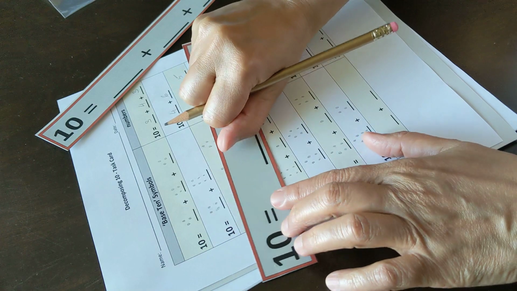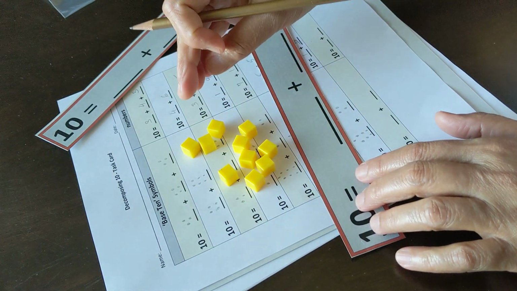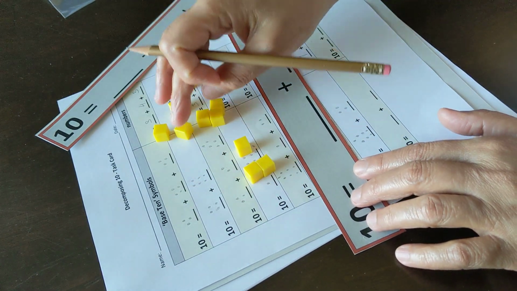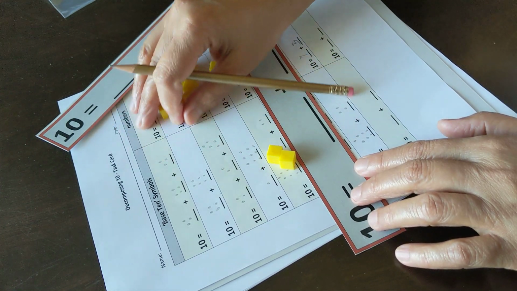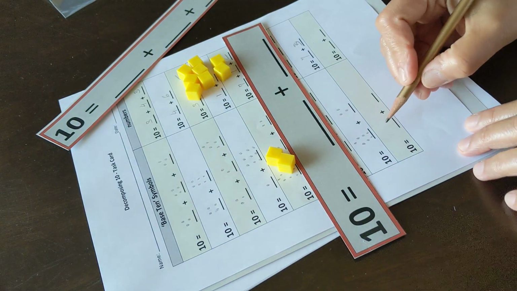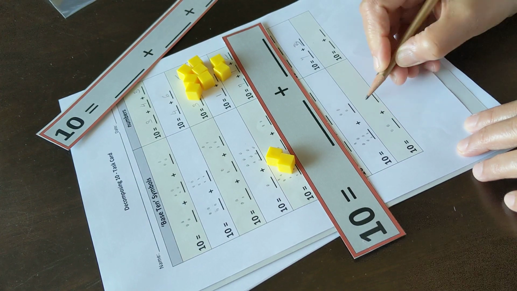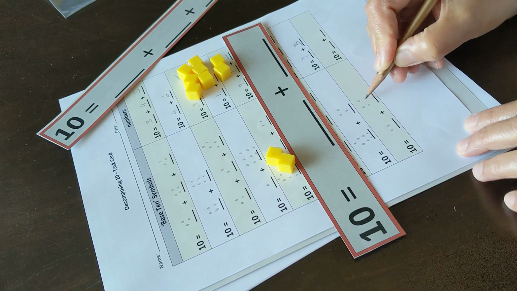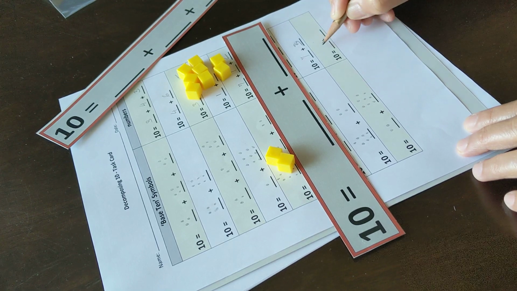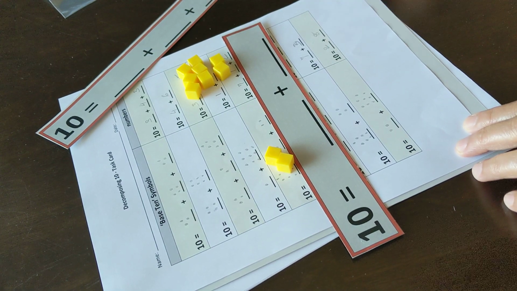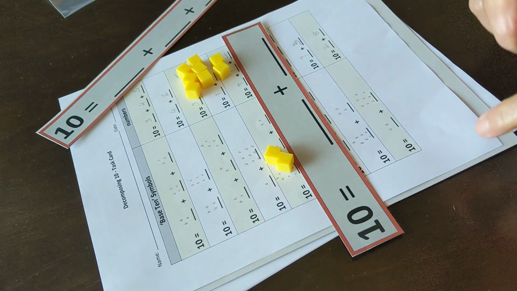One last one. 9, 3, 4. 2 plus 8 is also 10. 5, 6, 7, 8. 2 plus 8 is 10.